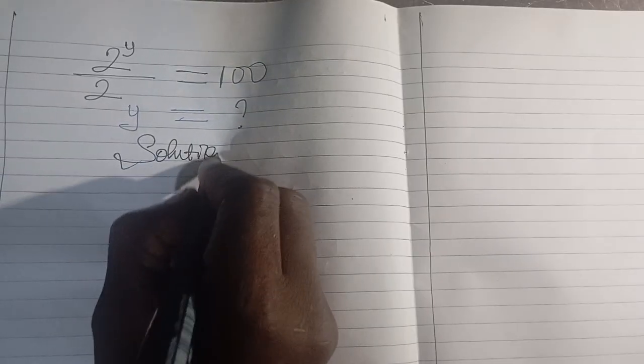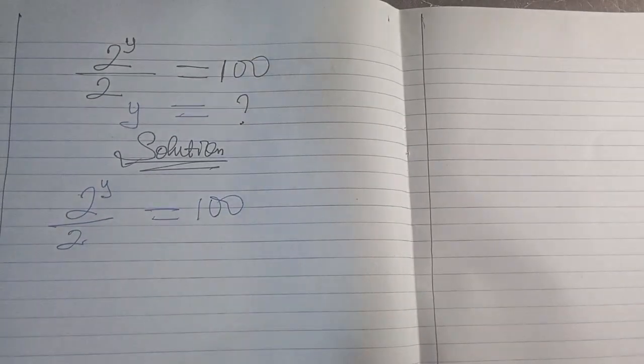Hi, let's find the value of y in this equation. Solution. We are given 2 raised to power y divided by 2 is equal to 100.